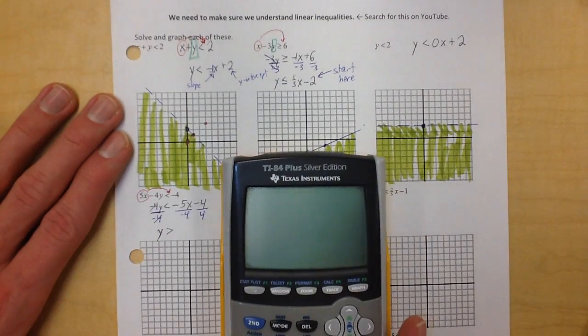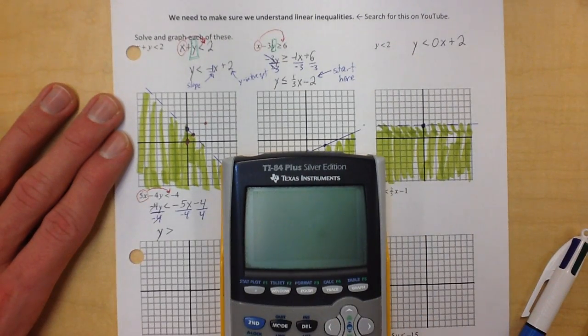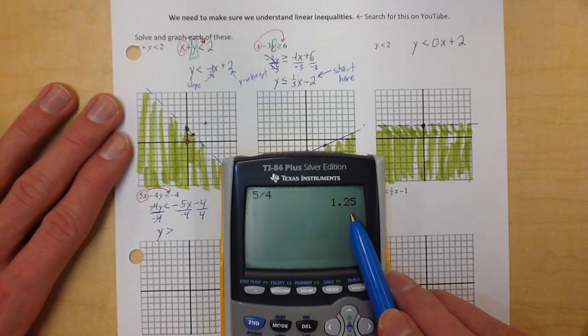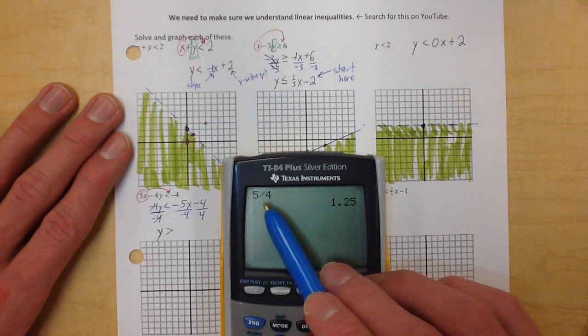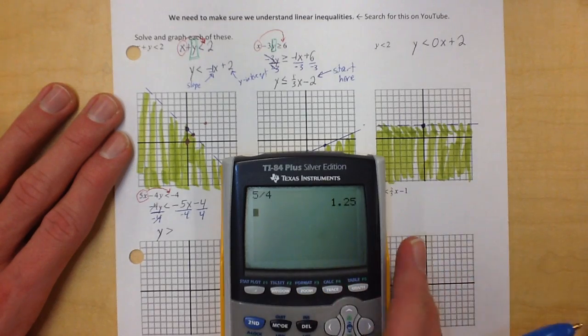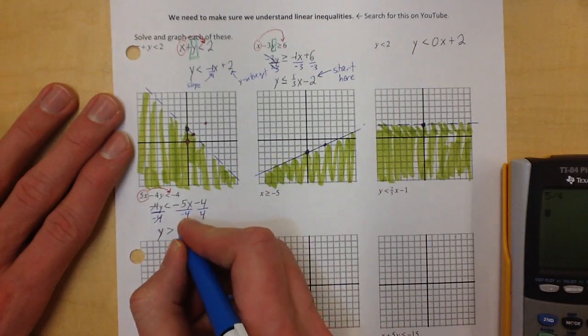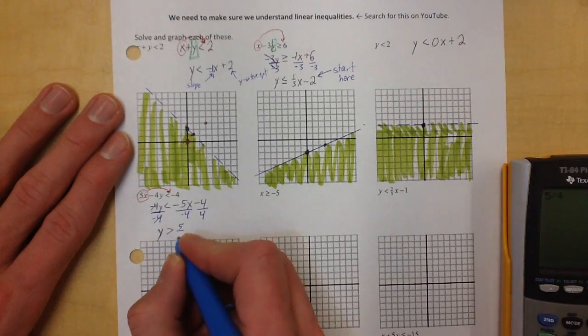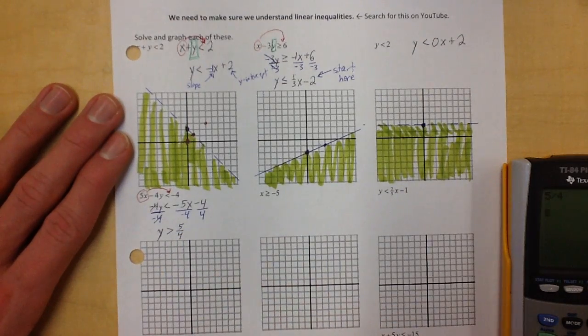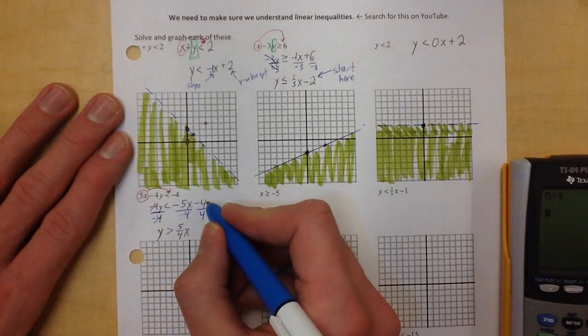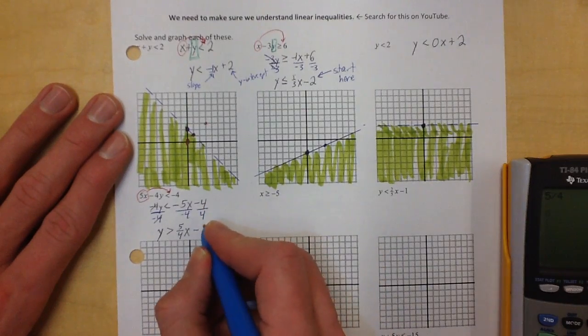Don't do this. Please don't do what I'm about to do. Don't go 5 divided by 4, that's 1.2. No, man, ain't nobody want to use that slope. That's the slope we need. Your slope needs to be a fraction. That way you'll know how much to rise and how much to run. There's your x. -4 divided by 4 is -1.